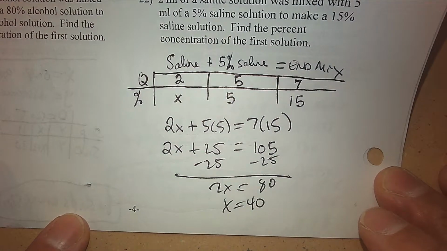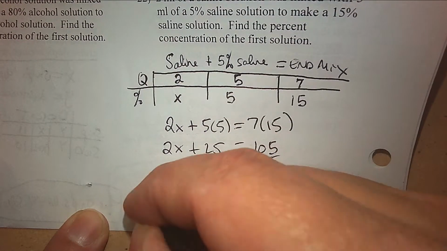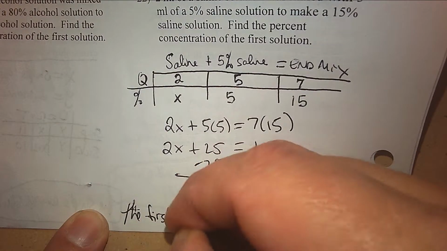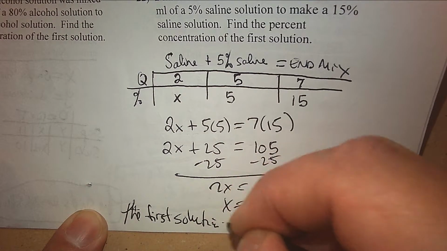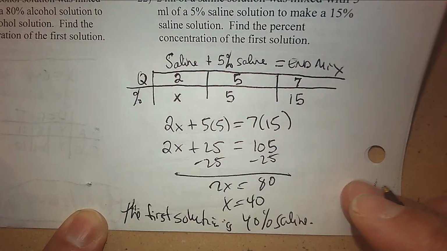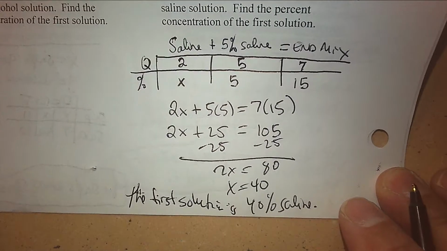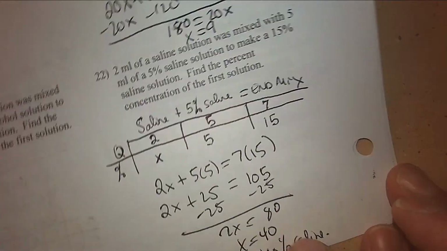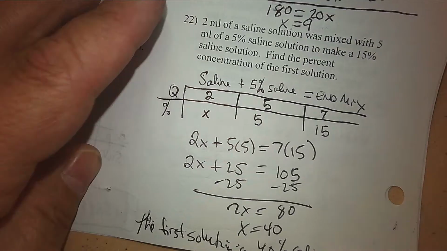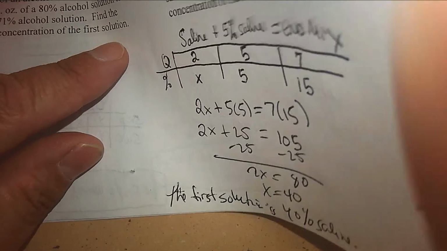So the question was, what's the percent concentration of the first solution? So the first solution is 40% saline. So there are questions you need to practice. I'll do a homework video on this so you can practice with me. All right, there's the answer right there.